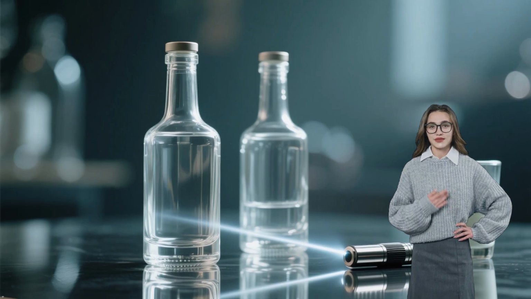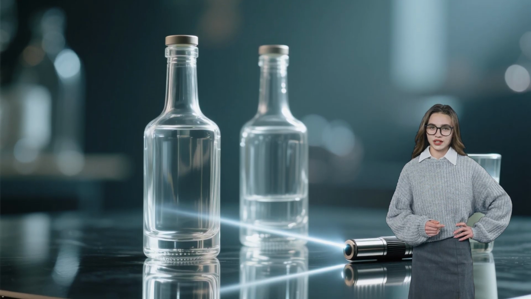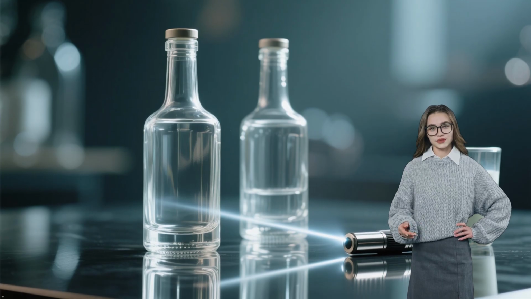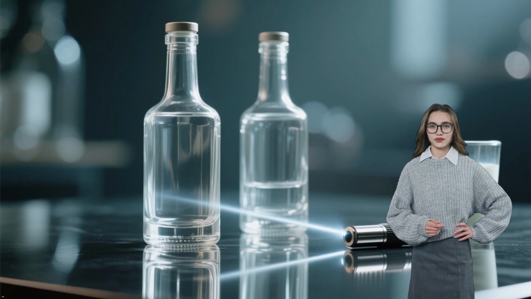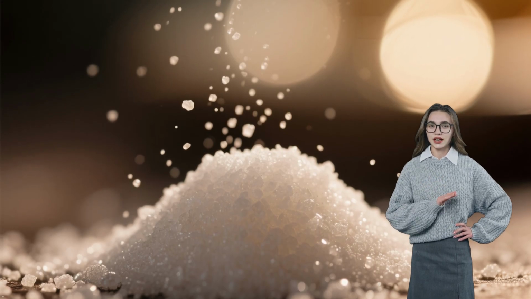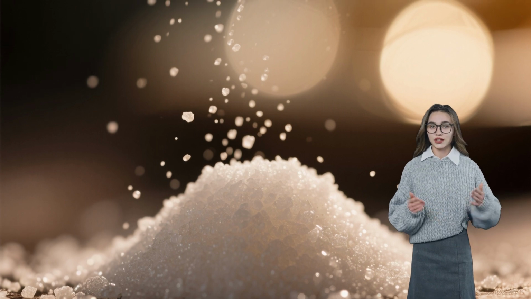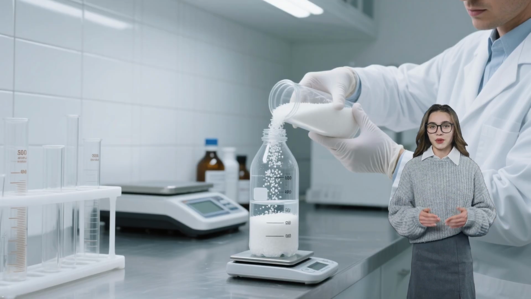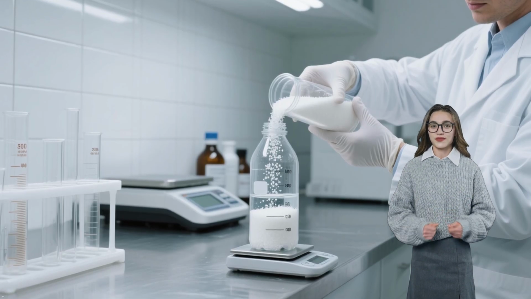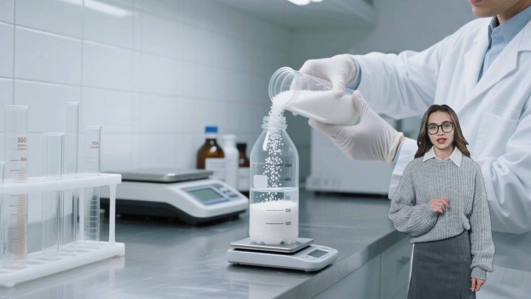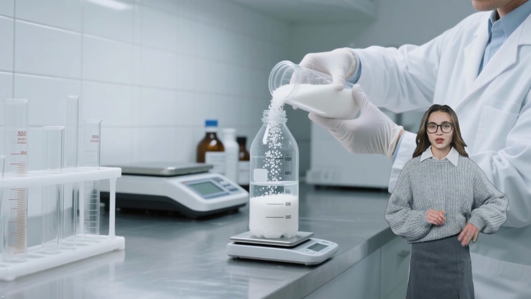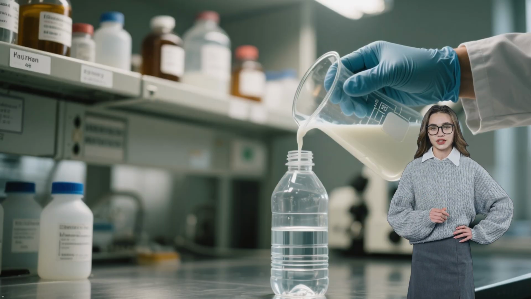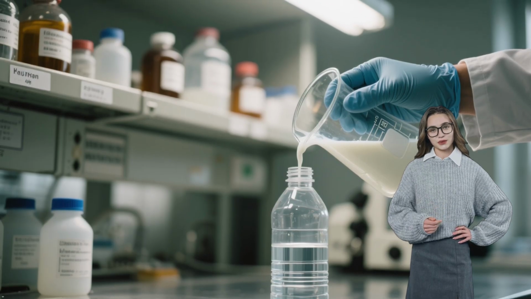Using a laser pointer, 5 mm, green preferred, handled with adult supervision, 2 transparent bottles, milk, and table salt or sugar, you can create your own artificial mirage. Here's how. Prepare a saturated sugar or salt solution. Keep adding until no more dissolves. In 1 bottle, add a little milk for visibility. Fill a second bottle with pure water plus a bit of milk.